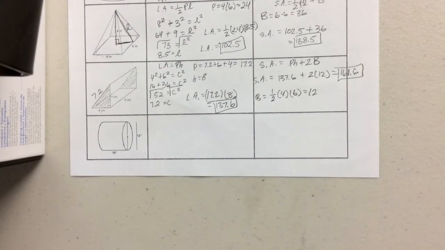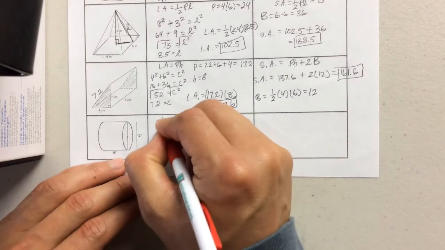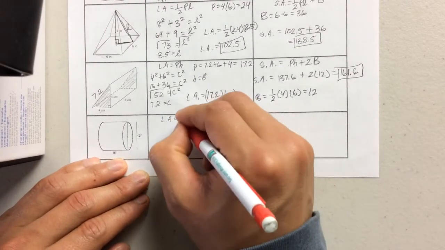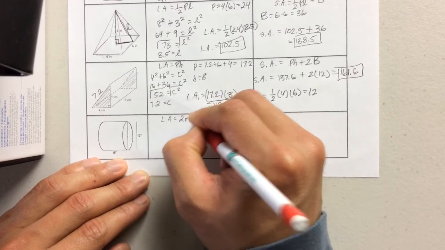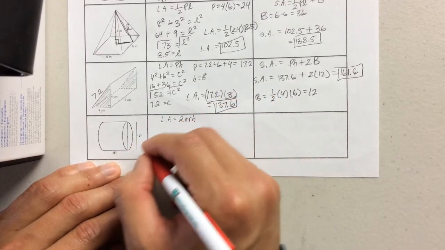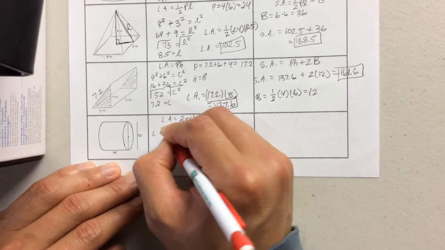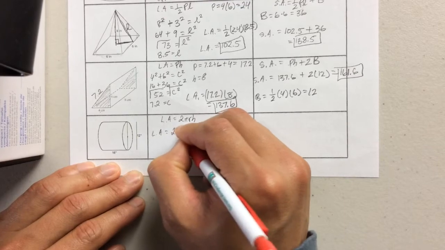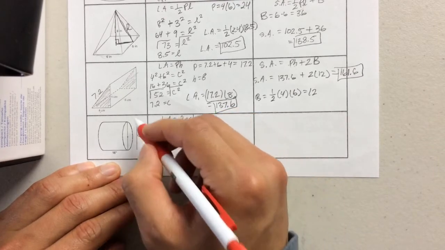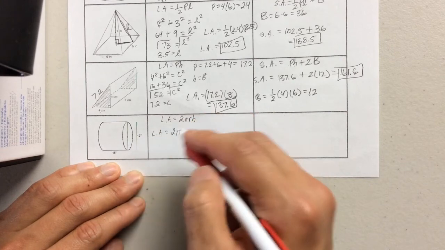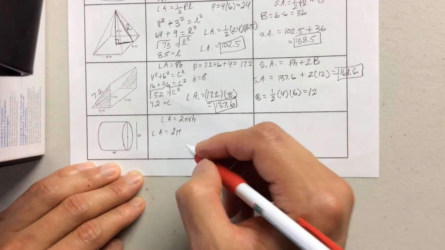The last shape here is a cylinder. The formula for the lateral area of a cylinder is 2 pi r times h. So here, we're going to use the information that is given to us. Lateral area is 2 times pi times the radius. Here it gives us the diameter, which is 12, so half of the diameter is the radius.